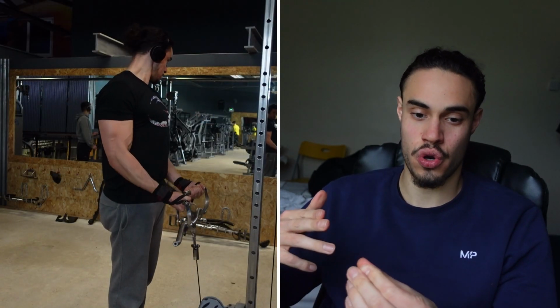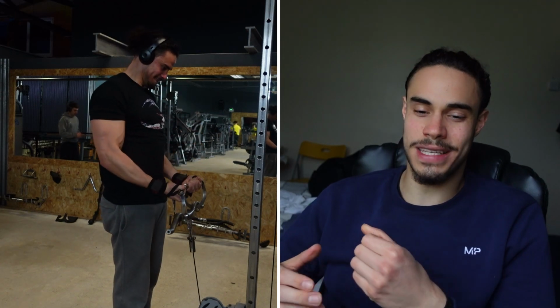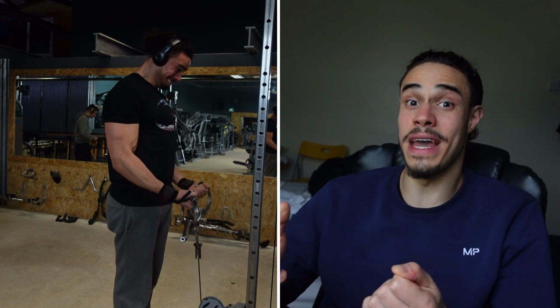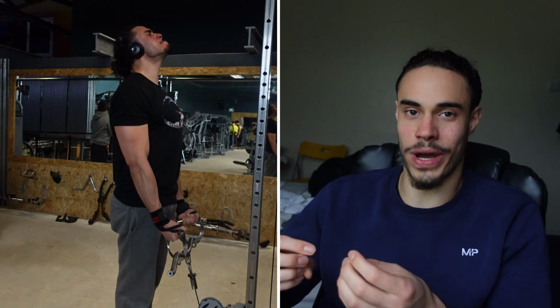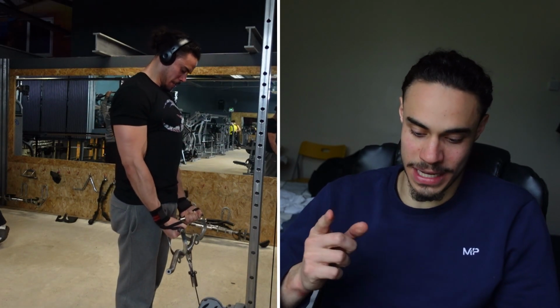And so when it comes to isolations, like let's say machine lateral raises or cable bicep curls, you want to take load progressions that are more like 1.25 or 2.5 kilos, or maybe a 5 kilo jump. But even then, a 5 kilo would probably be too much. You're better off keeping the weight jumps much smaller.